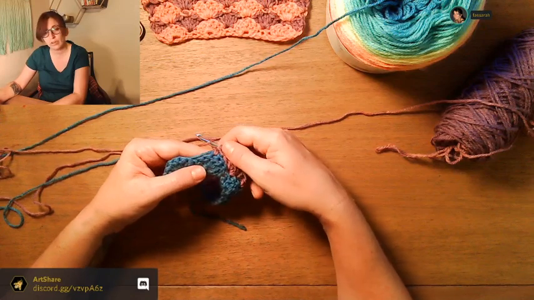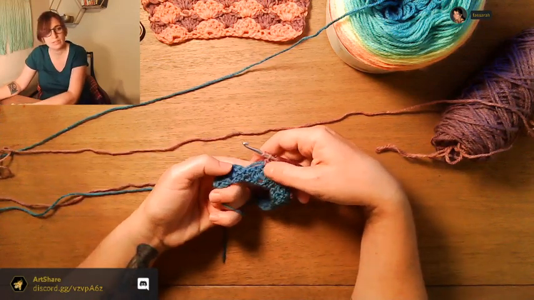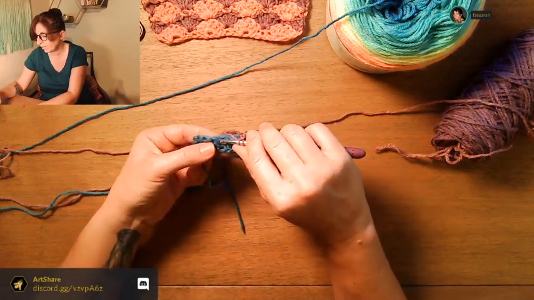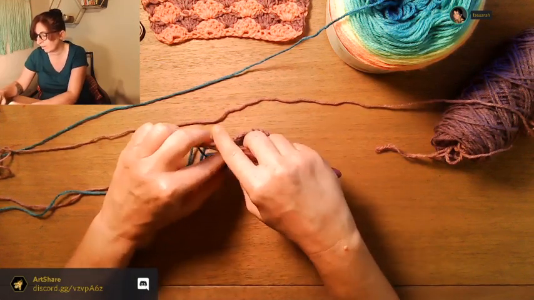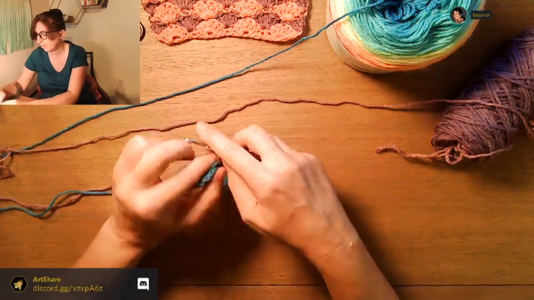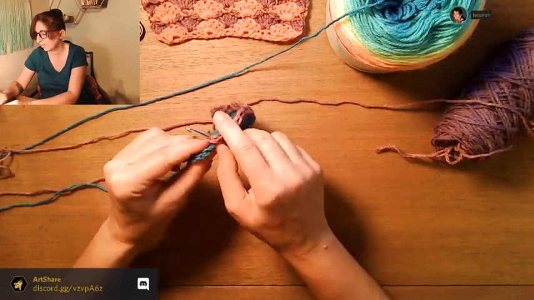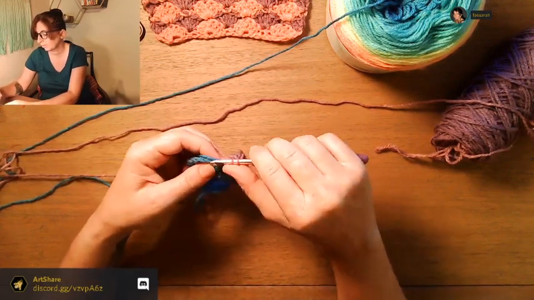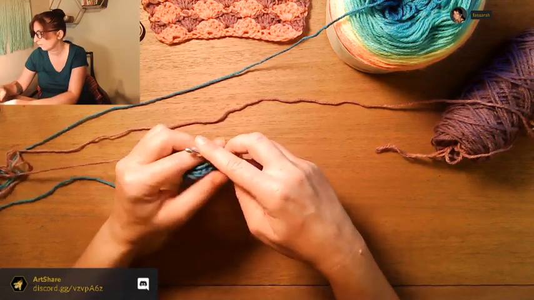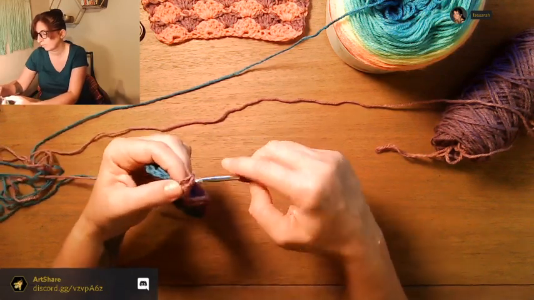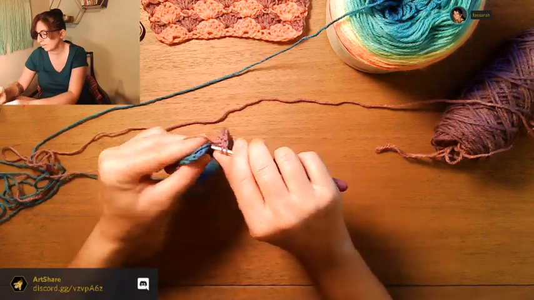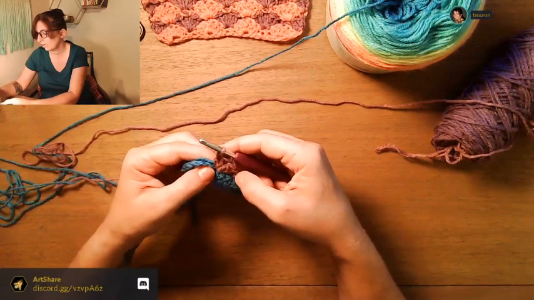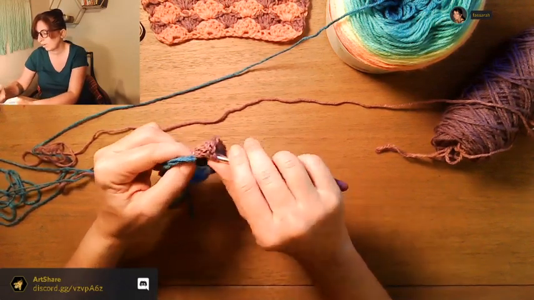So I did my single crochet in the top of the previous shell. I'm going to do one last set of double crochets of 5 in the next single that we did, that next anchor. Got 3, 4, and 5.